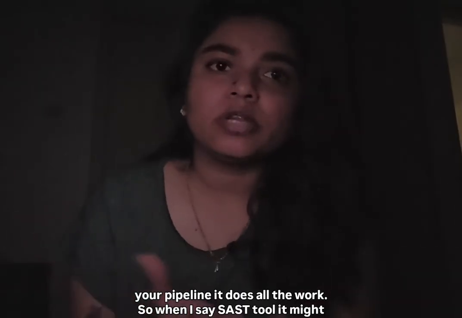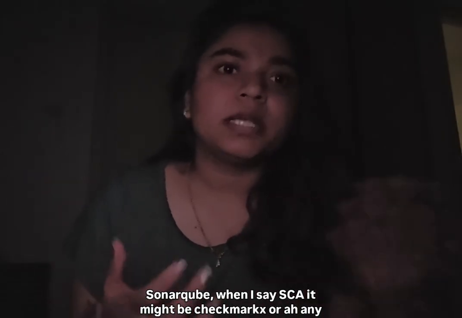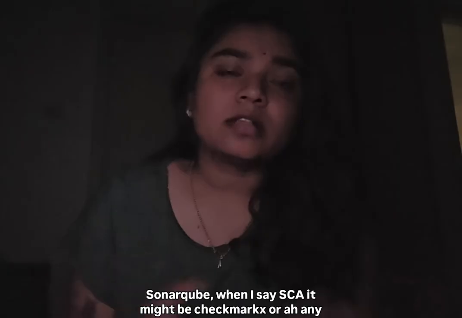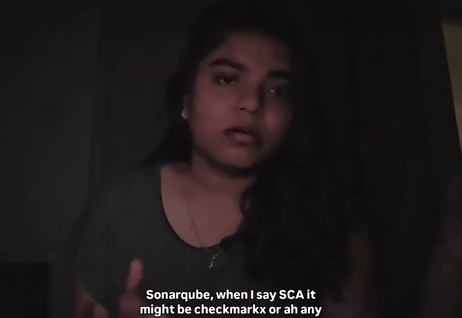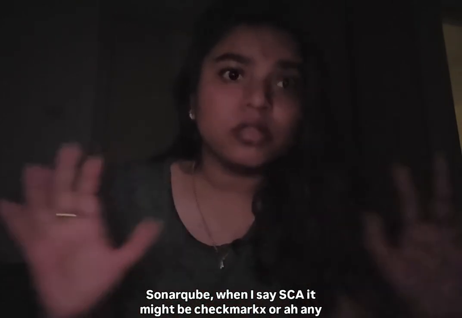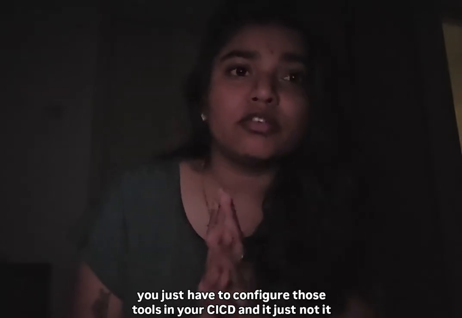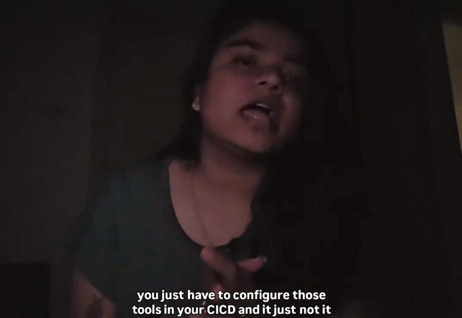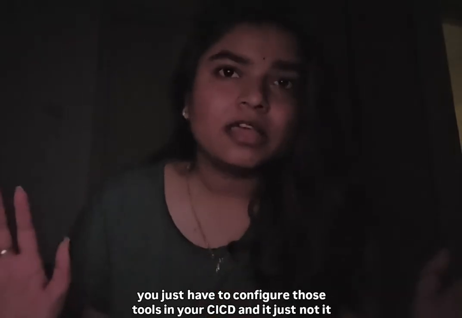When I say SAST tool, it might be your Coverity, SonarQube. When I say SCA, it might be Checkmarx or any other, Mend.io or Trivy. So you think it does all the work. You just have to configure those tools in your CI/CD, and it's just not it.